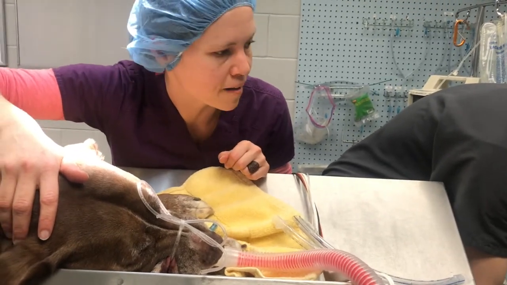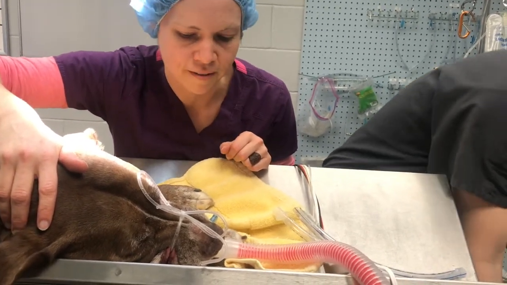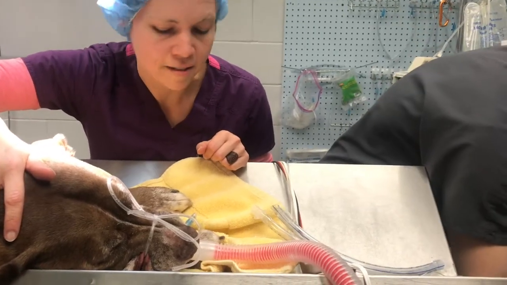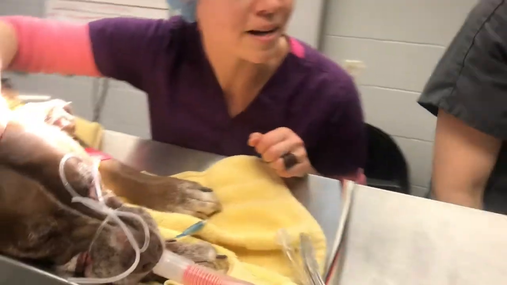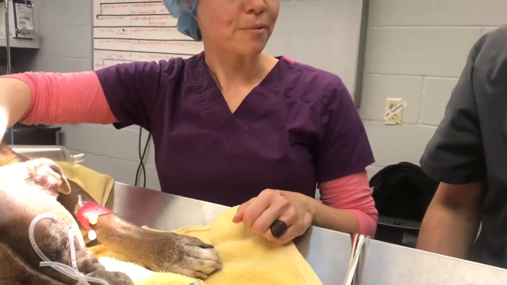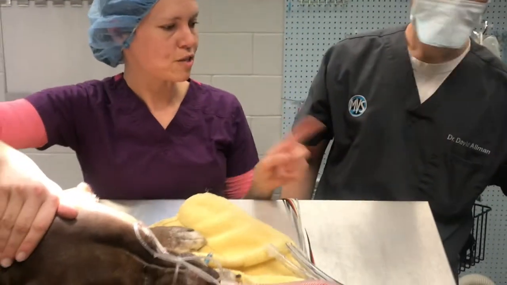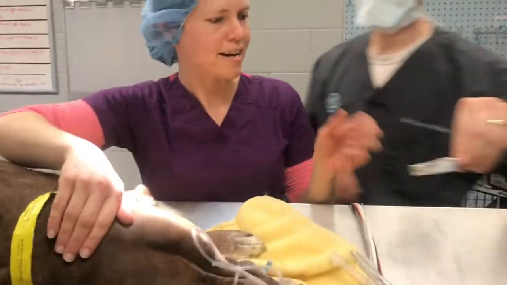So you can listen for an air leak. You can also smell and see if there is any Sevo leaking out. And I don't hear anything. I don't smell anything. I think we're good. So we're good on the cuff inflation. We'll go ahead and lube his eyes, and then we'll get him ready for our procedure today.